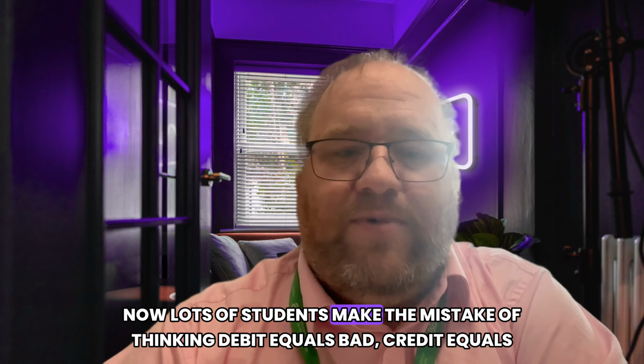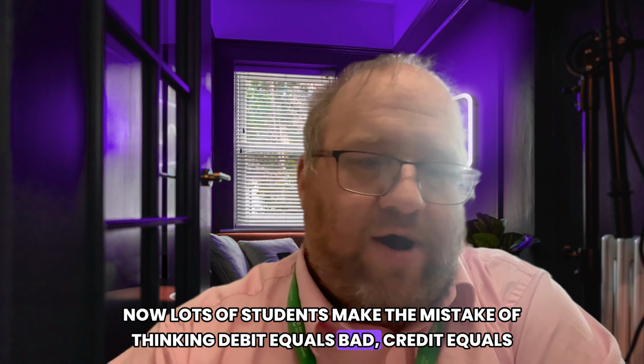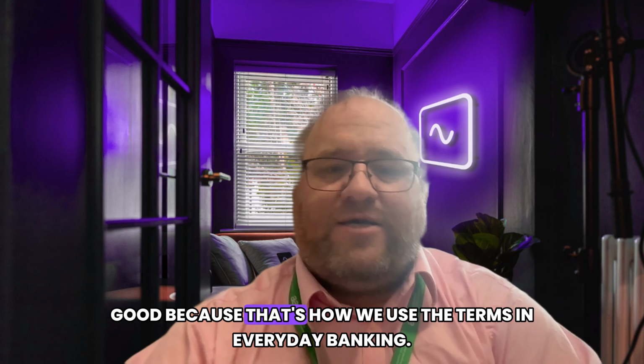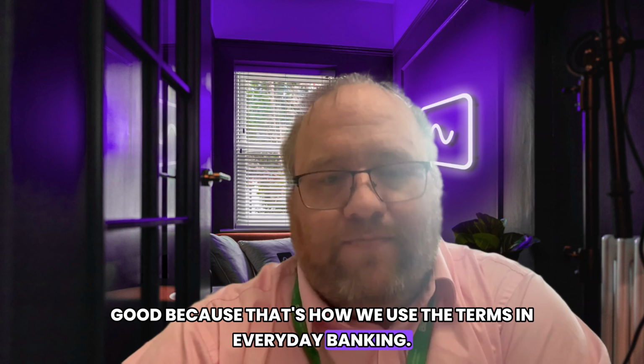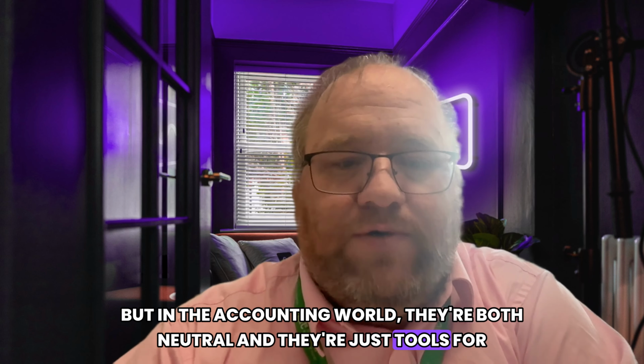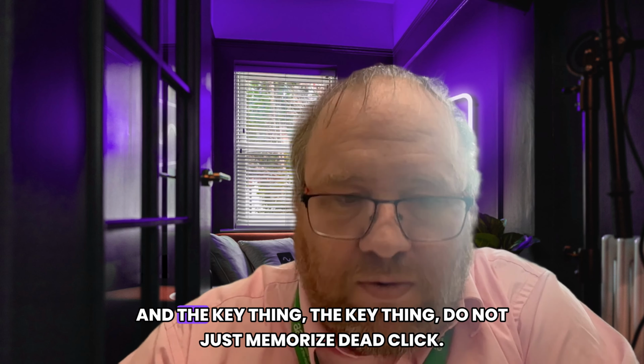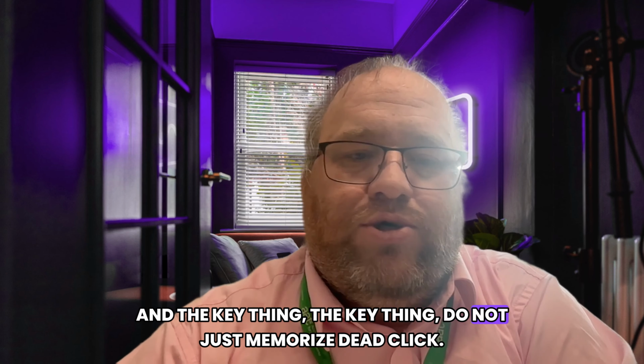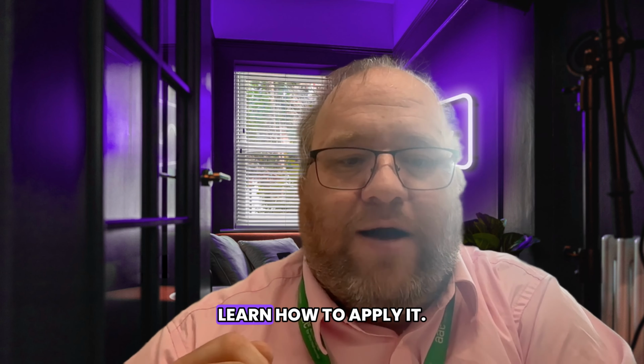Now, lots of students make the mistake of thinking debit equals bad, credit equals good, because that's how we use the terms in everyday banking. But in the accounting world, they're both neutral, and they're just tools for categorising transactions. And the key thing, do not just memorise DEAD CLIC. Learn how to apply it.